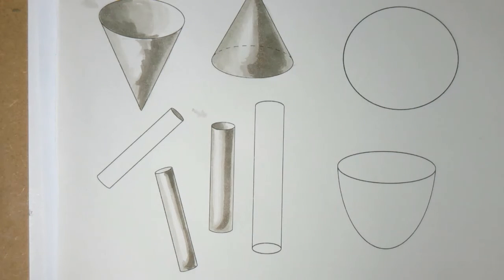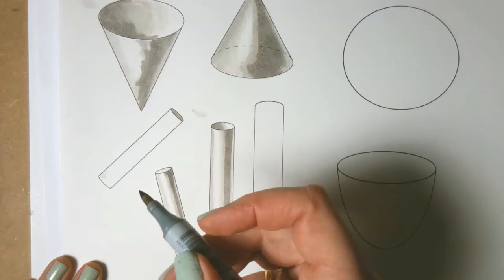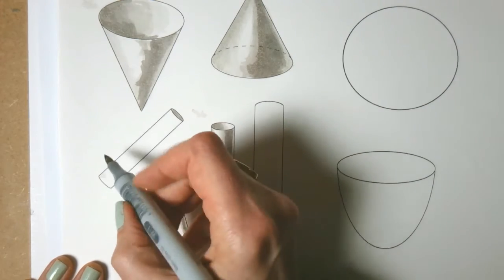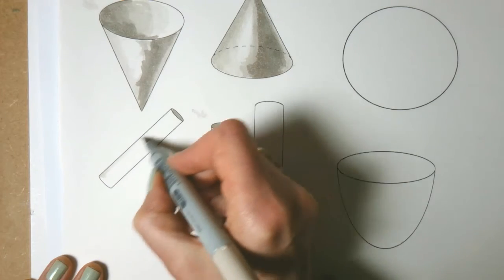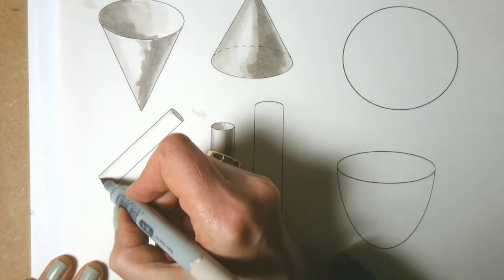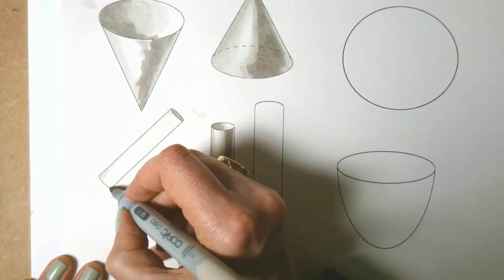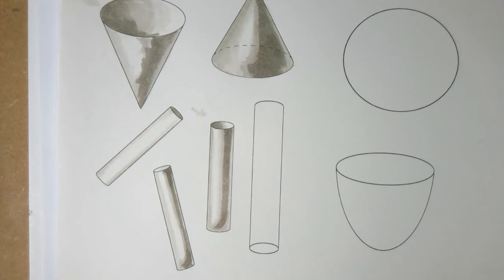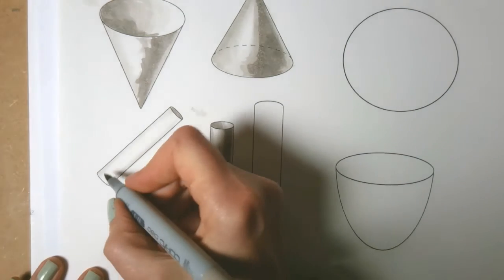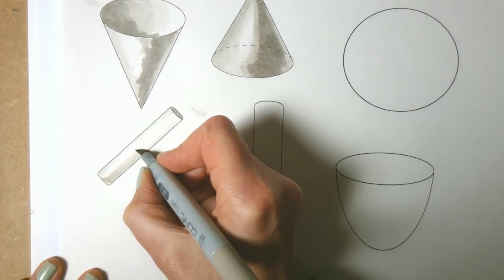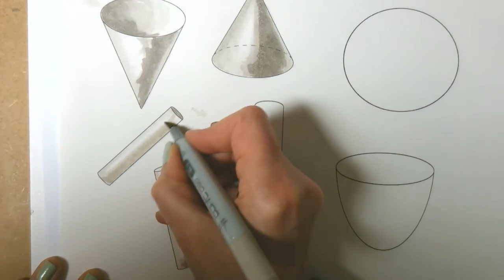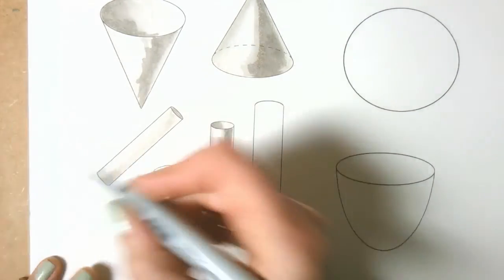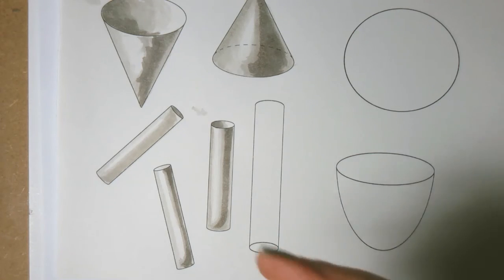And we could do the same for the cylinder on its side. Let's do that, because that is interesting, and you often get branches and stems on almost a horizontal. So with this one, you're going to get a real sort of highlight near the top, and you're going to get a little bit of reflected light down here, and then you're going to have your darker area coming in along there. Keep that highlight pale.